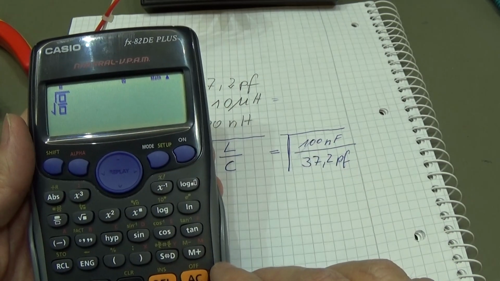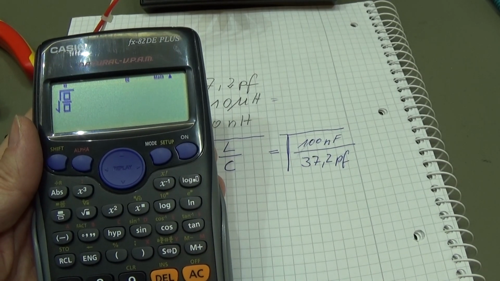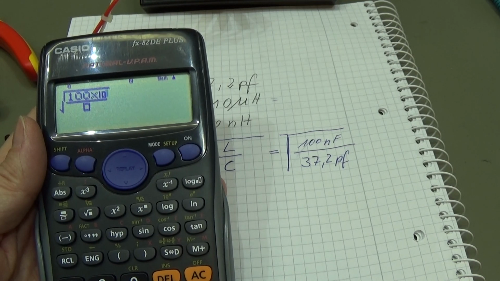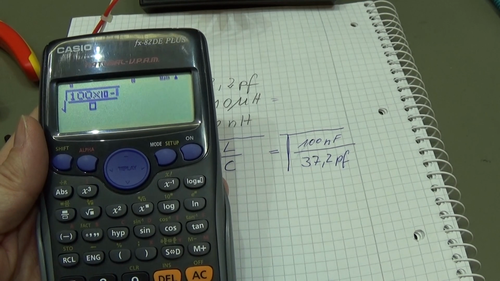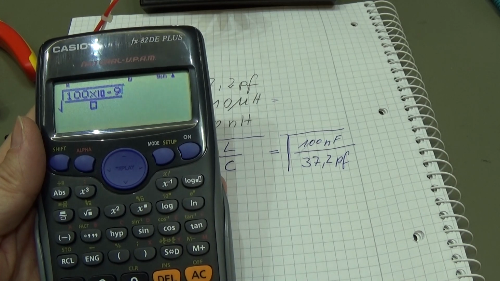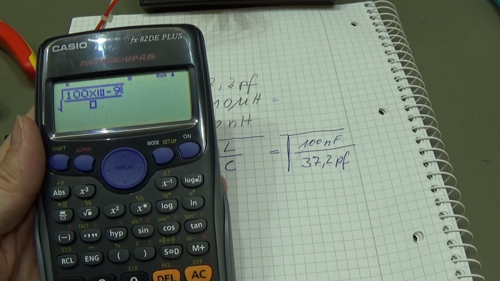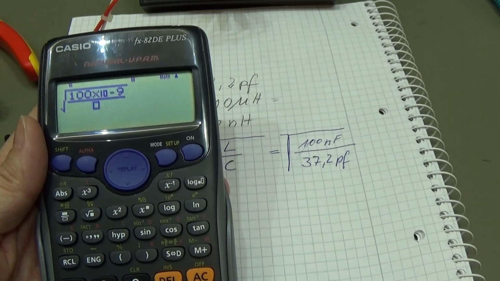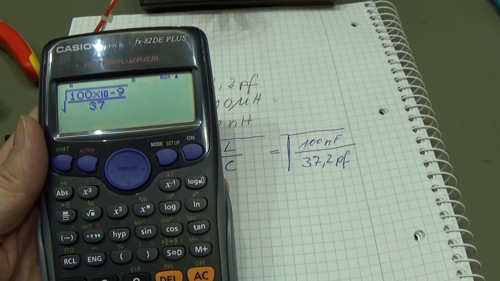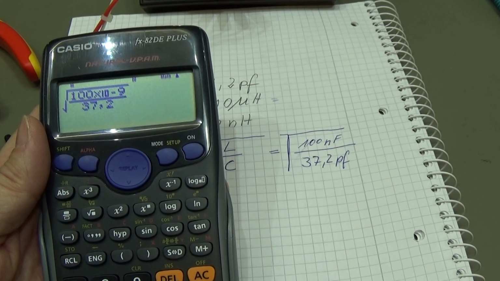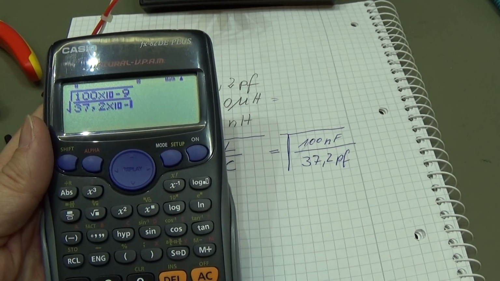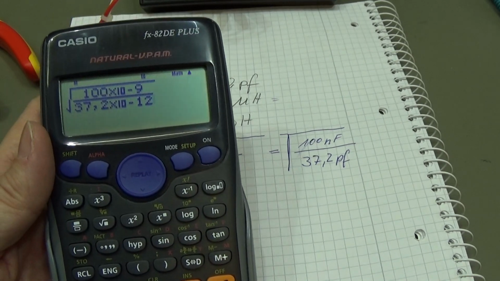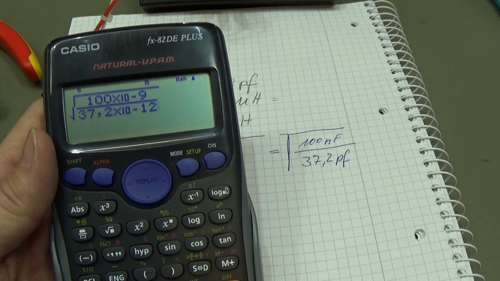So I have here our square root, and I can fill in our 100 nano, that is 10 to the minus 9, divided by 37.2 picofarad, which is 10 to the minus 12. I hope you all can agree on this.